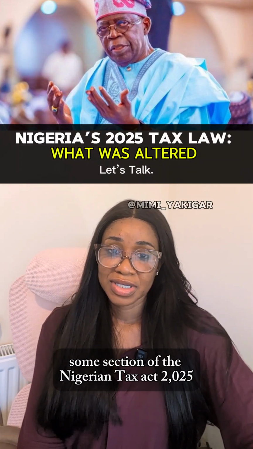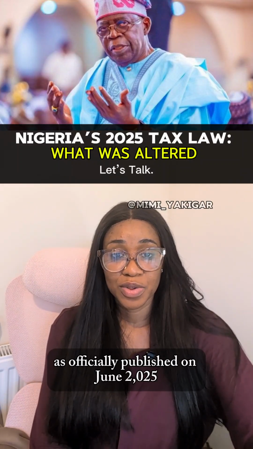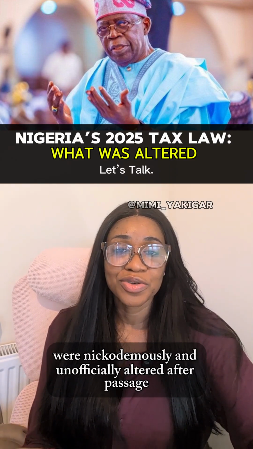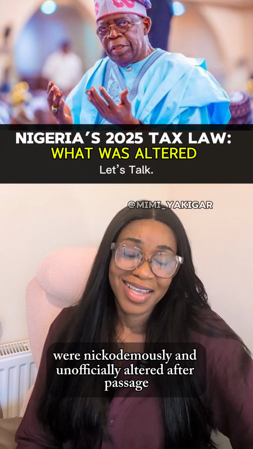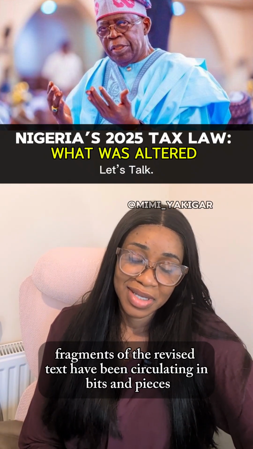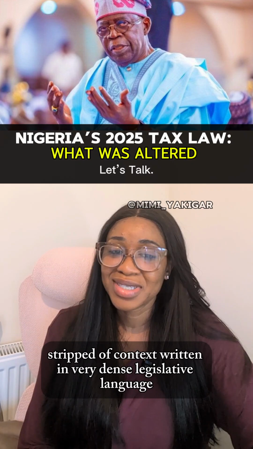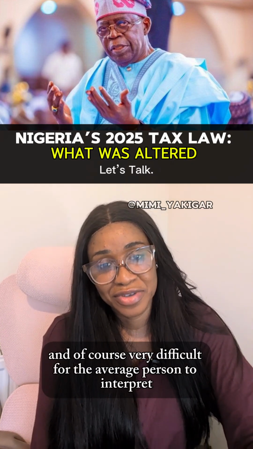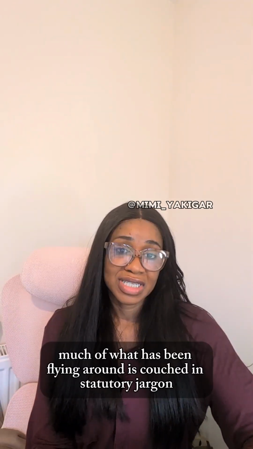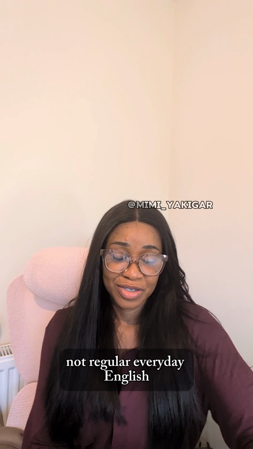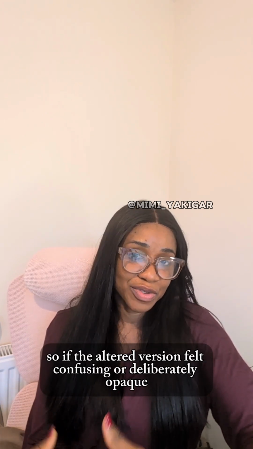Some sections of the Nigerian Tax Act 2025, as officially published in June 2025, were unofficially altered after passage. Since then, fragments of the revised text have been circulating in bits and pieces, stripped of context, written in very dense legislative language, and very difficult for the average person to interpret. Much of what has been flying around is couched in statutory jargon, not regular everyday English. So if the altered version felt confusing or deliberately opaque, you're not alone.